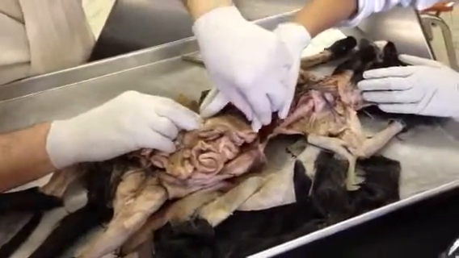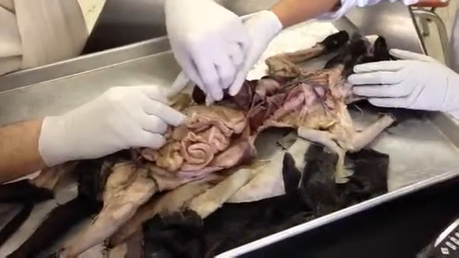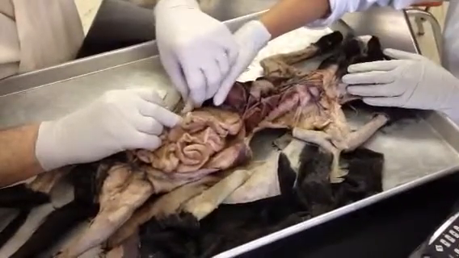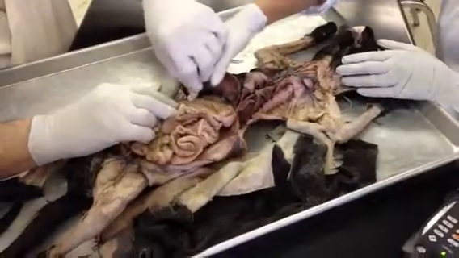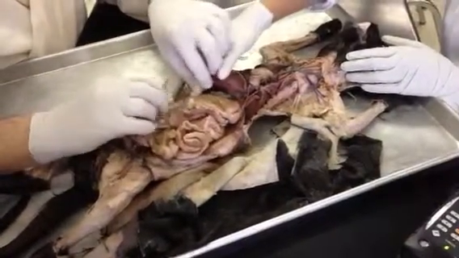Let me describe the greater curvature. There's the greater curvature right there. There's the lesser curvature. And right there, that's the pylorus. That's the end of the stomach where the stomach joins the small intestine. The small intestine here is the duodenum. You with me? Okay.